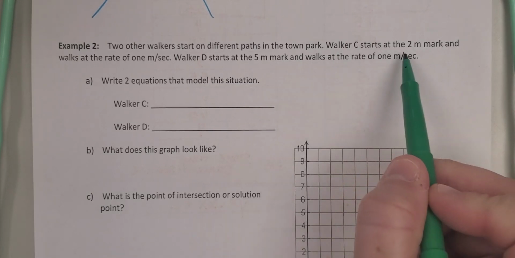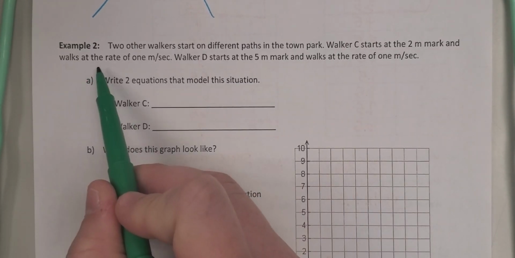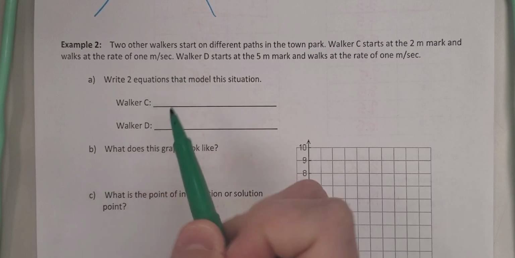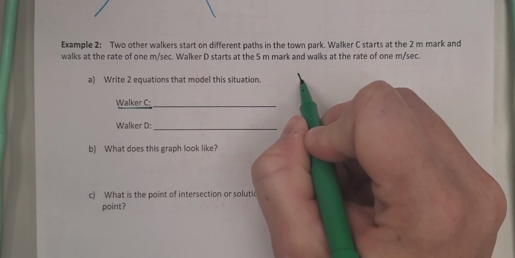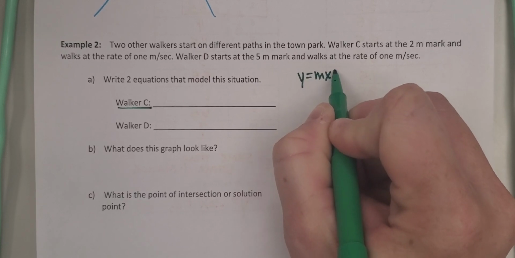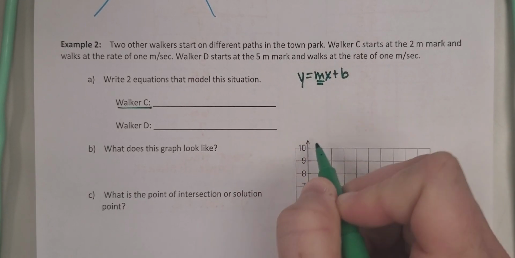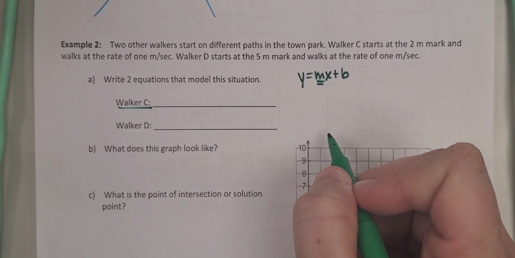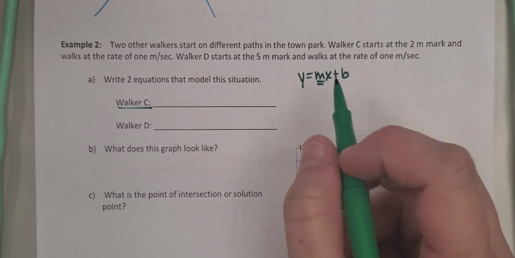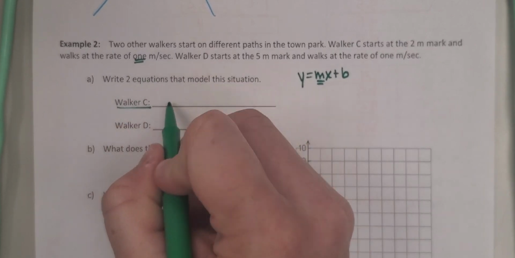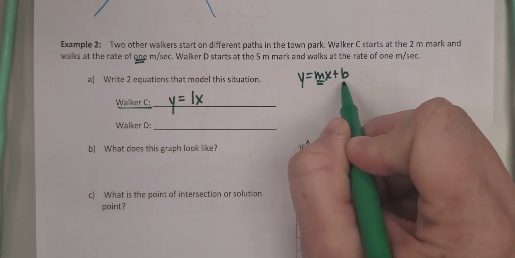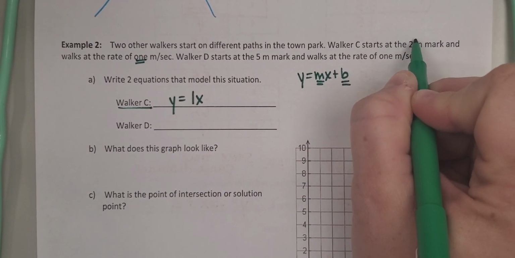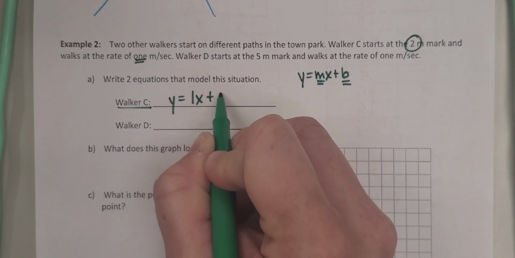Walker C starts at the 2-mile mark and walks at a rate of 1 meter per second. So for walker C, we know that in my equation I have to have y equals mx plus b. My m stands for the slope, or how fast the walker is walking. So that should be 1. So I have y equals 1x. And then b is the starting point. So this walker starts at the 2-mile mark.